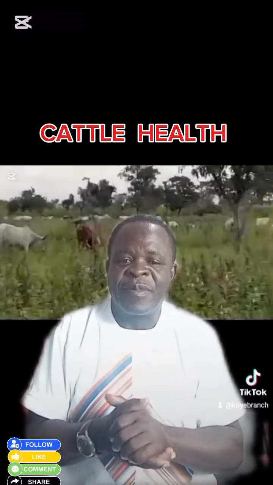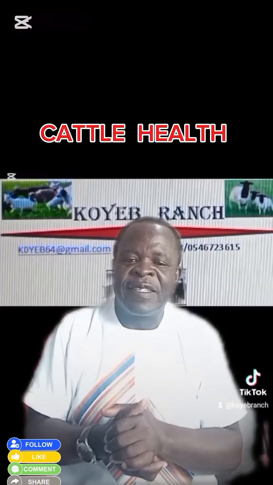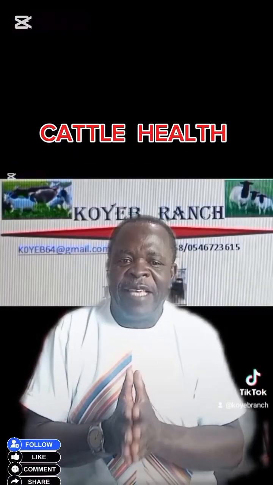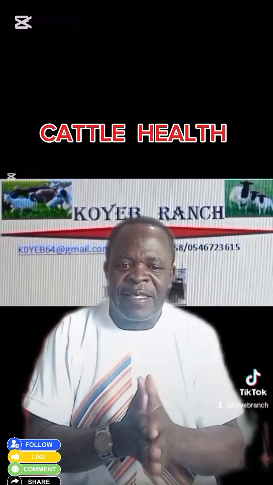Monitoring the behavior. Healthy cattle are alert and part of a herd. They are always alert and move together with the herd. So therefore, as a farmer, you need to look for signs of illness like isolation, where the cattle isolates itself, lethargy or lack of alertness. You also need to look for physical signs. For physical signs, check for bright eyes. Their eyes must be bright.